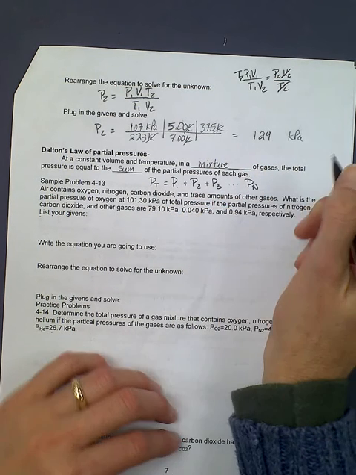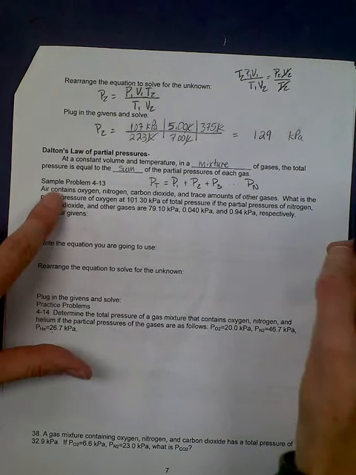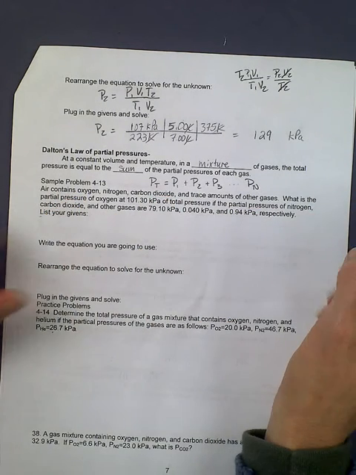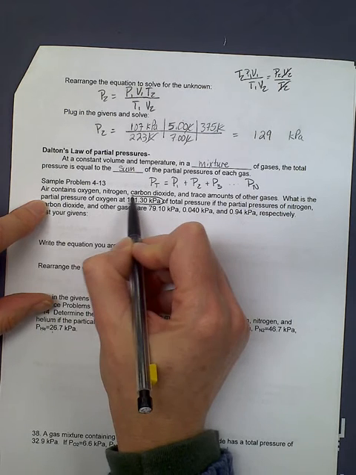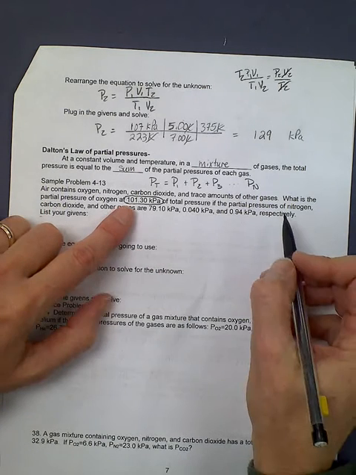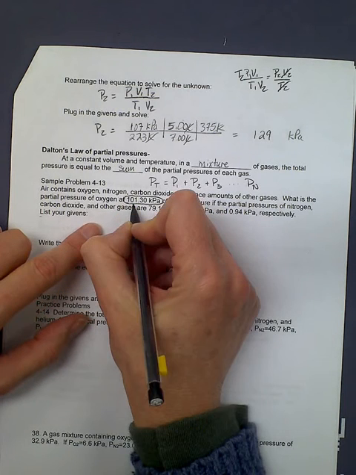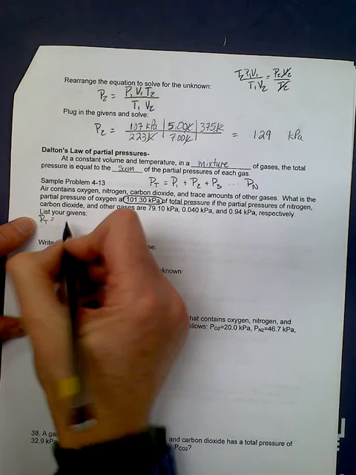Alright, so let's look at an example problem, 413. Air contains oxygen, nitrogen, carbon dioxide, and trace amounts of other gases. What is the partial pressure of oxygen at 101.3 kilopascals of total pressure? So this is our total pressure. I'm going to go ahead and start listing my givens over here since it's so crowded.